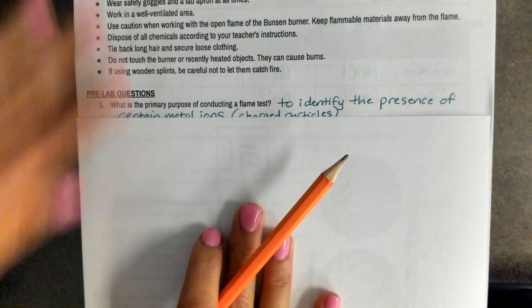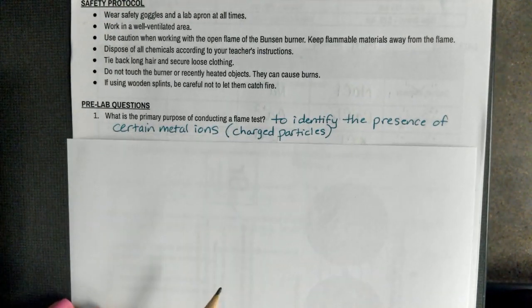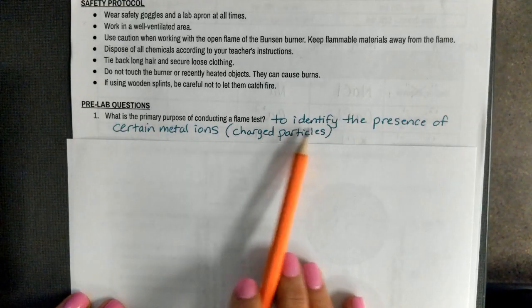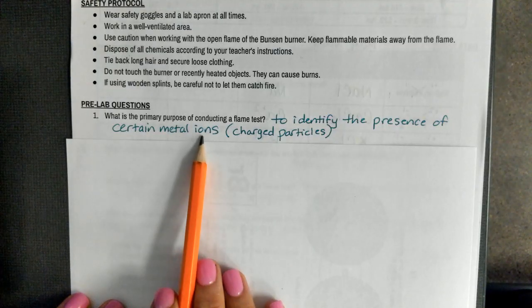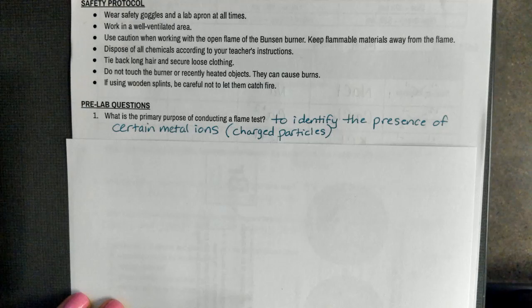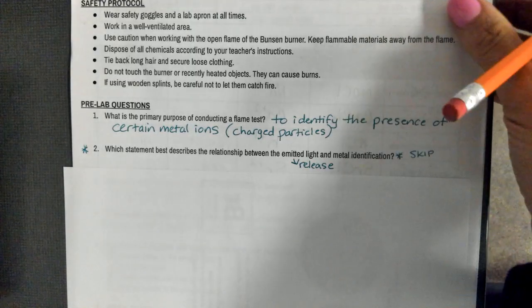So the first question is, what is the primary purpose of conducting a flame test? Okay, so as mentioned in the introduction, we want to identify the presence of certain metal ions, which we said were charged particles. So that's the only reason we would do a flame test. Now this question here, go ahead and just skip it. It's not worded correctly, so don't worry about that one.